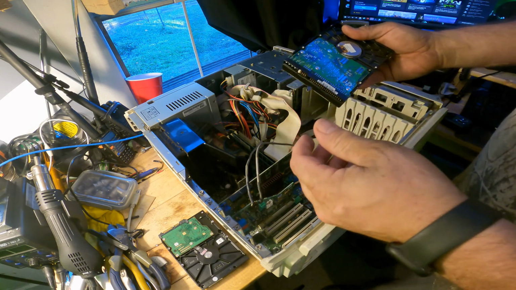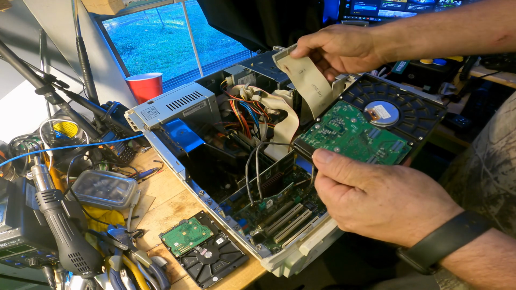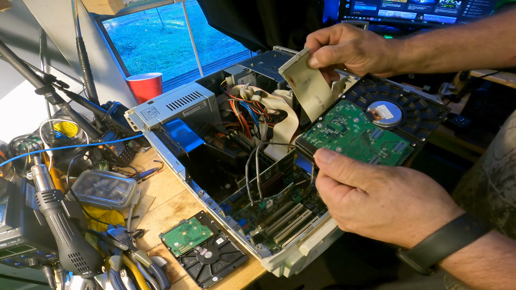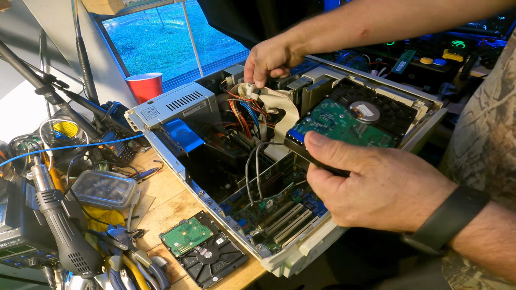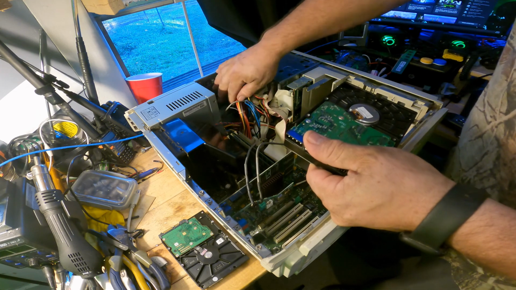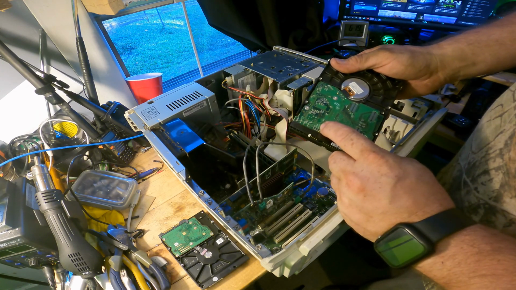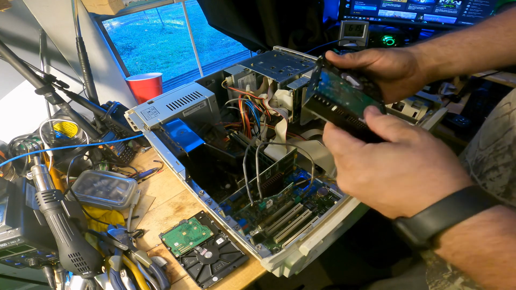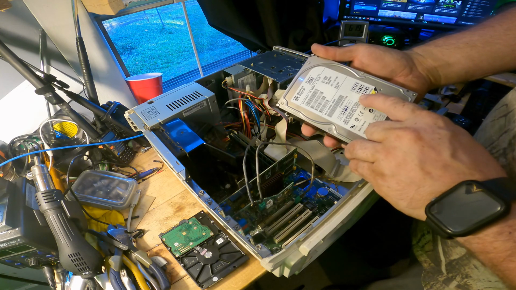Now in cable select, the cable would actually have a reverse set of pins in here, and it would do the function to say which was the primary and which was the secondary. These cables are not set up for it whatsoever. So we have to change this pin out according to what these jumpers are saying.